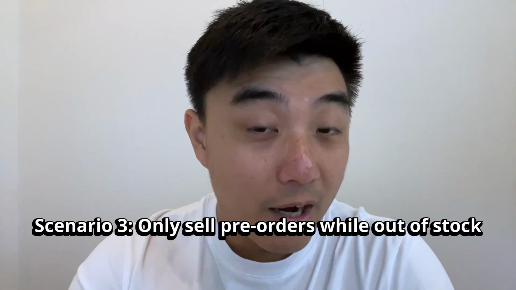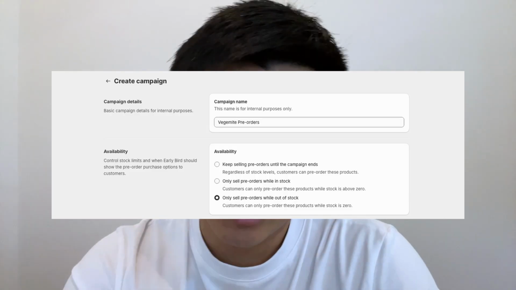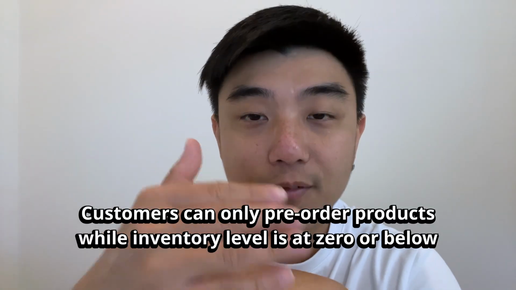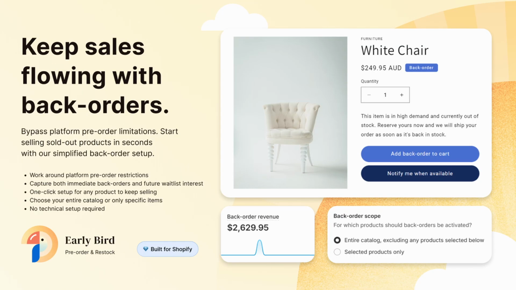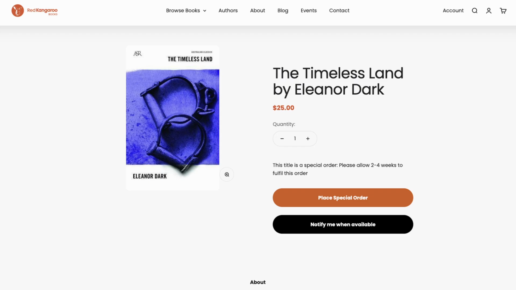Scenario 3, only sell pre-orders while out of stock. So the third option here in our pre-order campaign lets you run back orders just like pre-orders. Customers can only pre-order products while inventory level is at zero or below. Now, we have a back order feature. It utilizes Shopify's continuous selling when out of stock. And then when you enable it, it lets your customers place an order for sold out products. As simple as that, very straightforward.